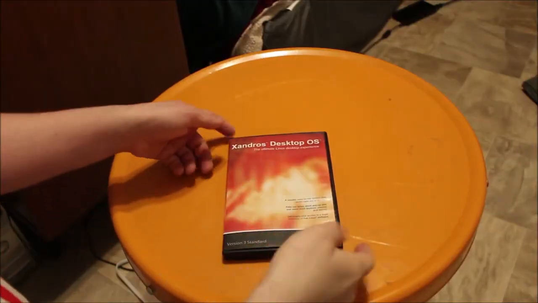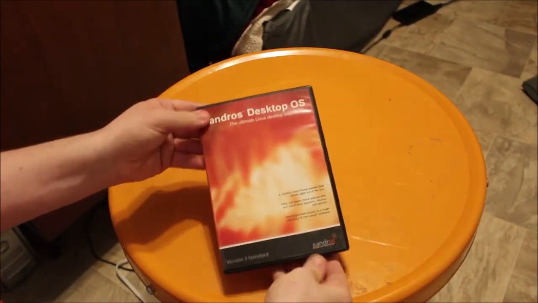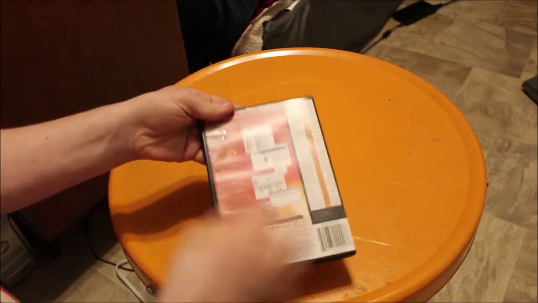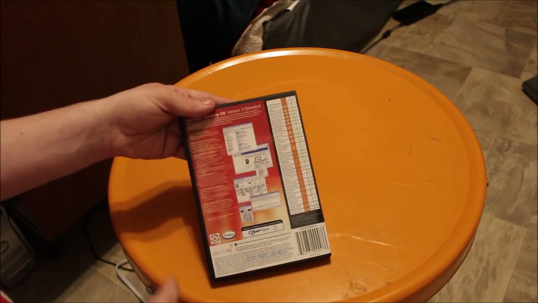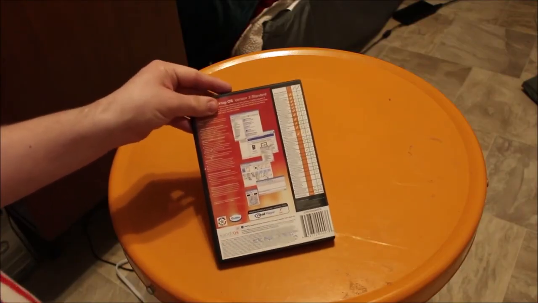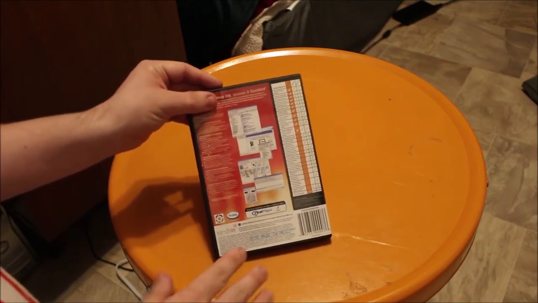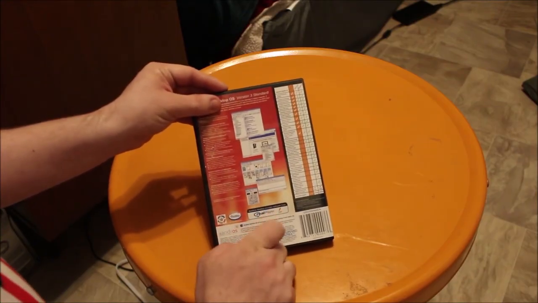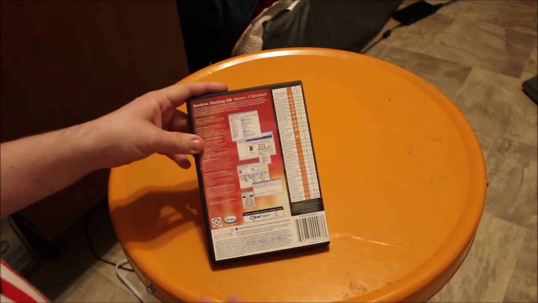Okay, so the case itself, it's your typical case. You have your usual flare on the front, you have your usual flare on the back. It also details what all you get with the standard version. You have your typical screenshots, a very nostalgic Real Player logo. If you know what I'm talking about, Real Player was a good media player in its day, and I wish it hadn't gone belly up. I mean, it might still be around, but I have no idea.